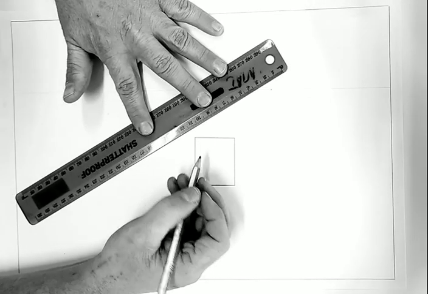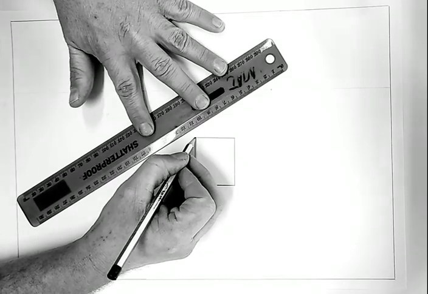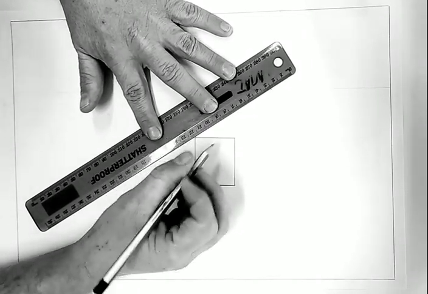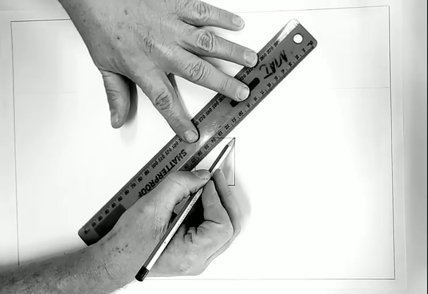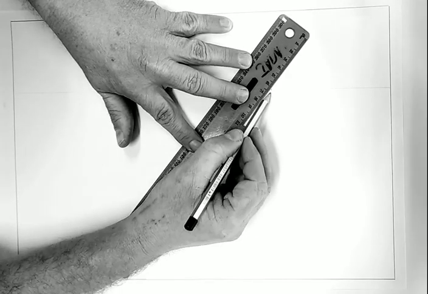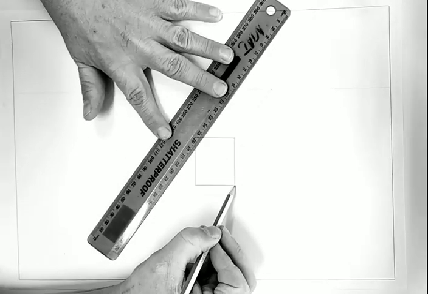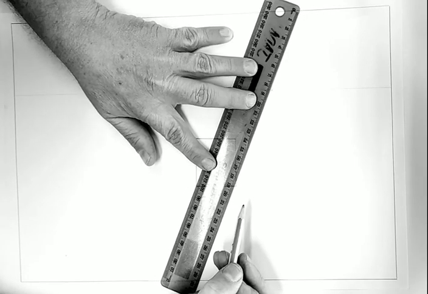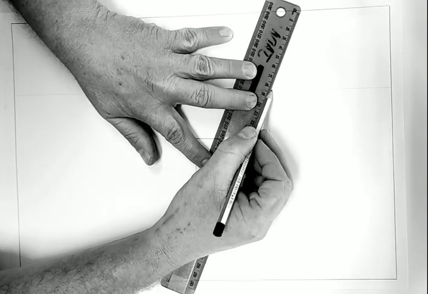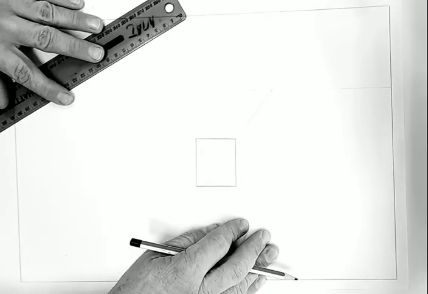Right, so once you have your block, at point 4, use your ruler and a pencil to draw faint guidelines from each corner of your shape towards your vanishing point. Okay, these lines are called converging lines. These are the lines that head towards your vanishing point. So faint again, very softly. There I have my converging lines.